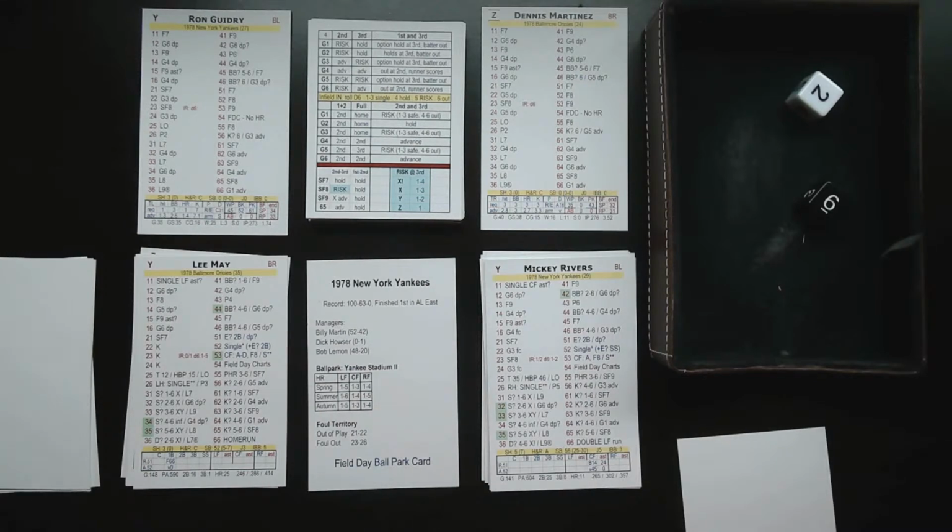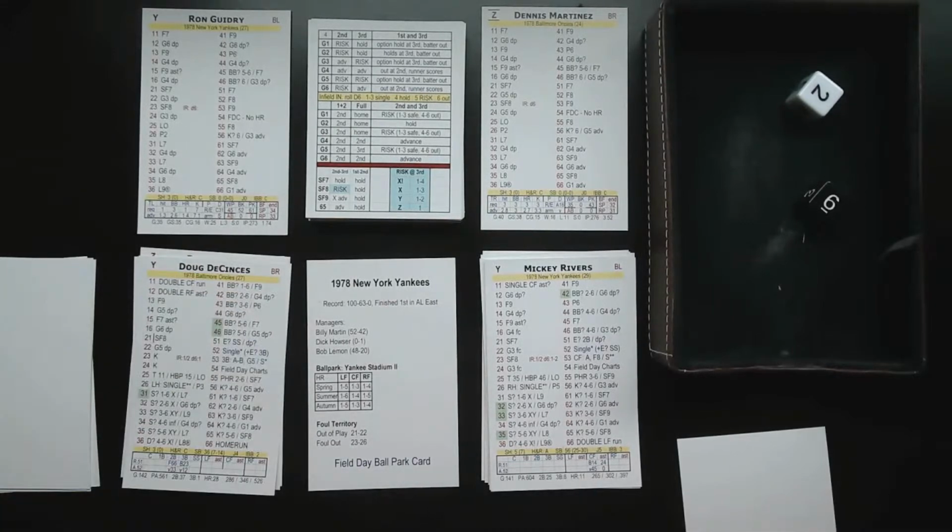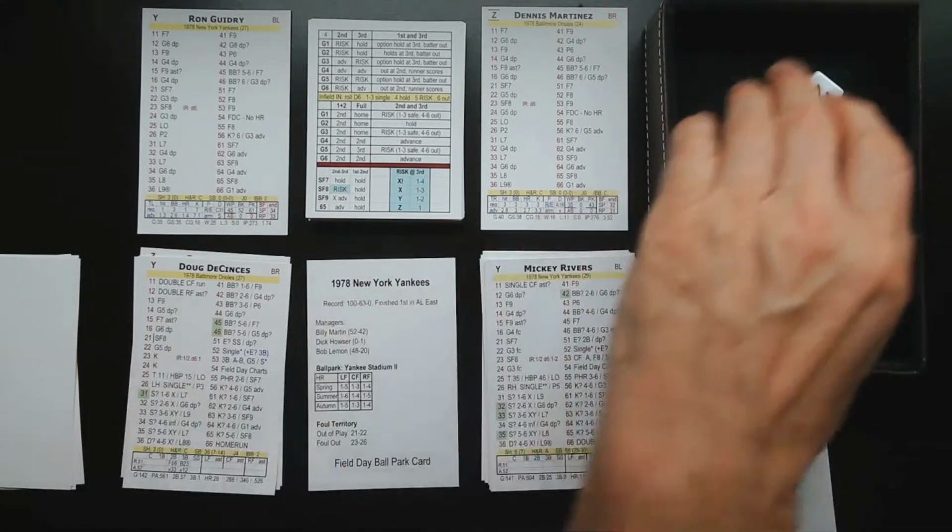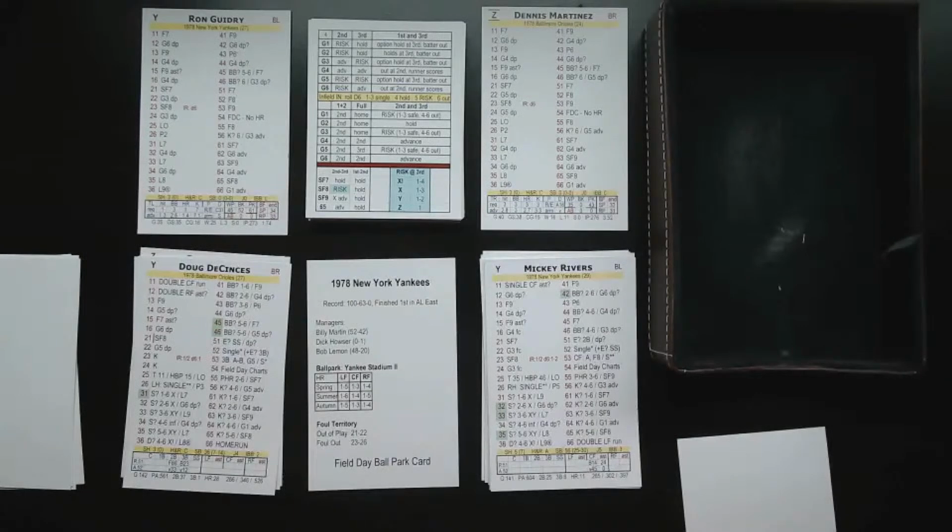62, swing and a miss. Lee May waving futilely at the slider and pounds his bat in the dirt, heads back to the dugout. 1 down for Doug DeCinces, and that's Gator's 4th strikeout of the day.